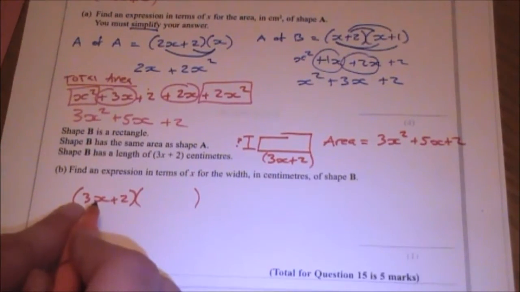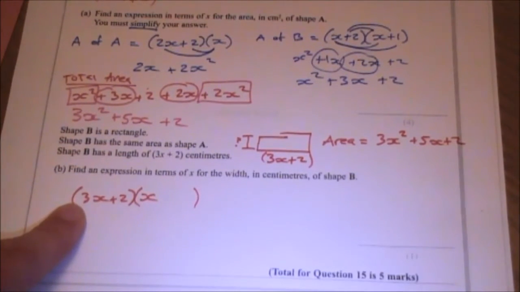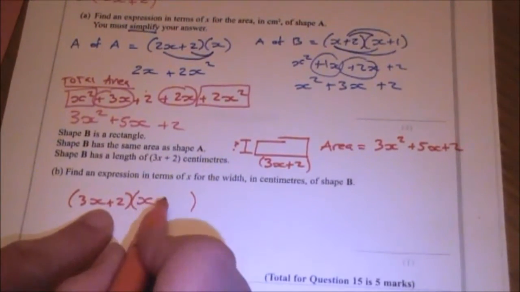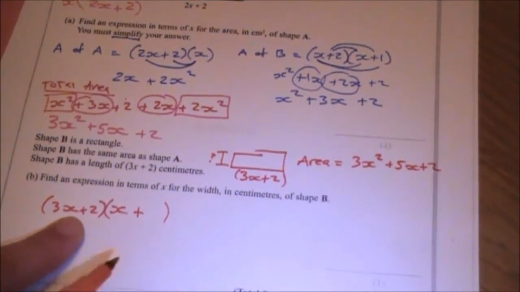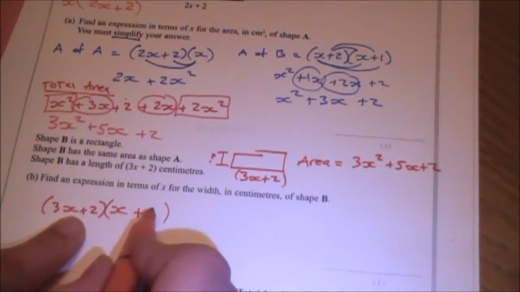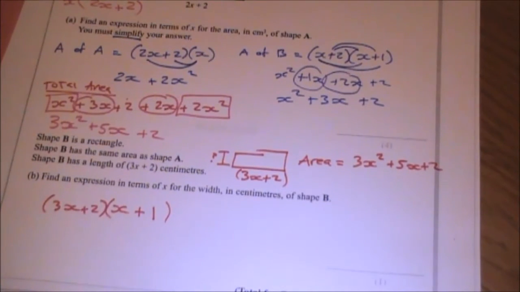I know to get from 3x to 3x squared, I would need an x term. And I know that my two numbers, they're both going to be positive, because here I've got a positive 2 and a positive middle number. And 2 times 1 is 2. So you're going to end up with 3x plus 2 and x plus 1. So find an expression in terms of x for the width. Well, it's going to be x plus 1.